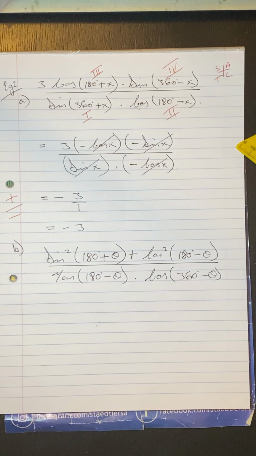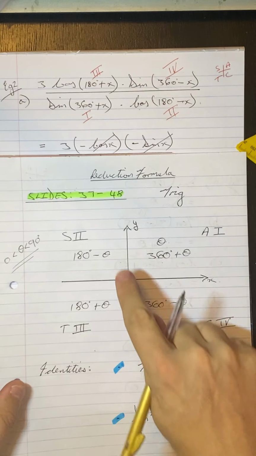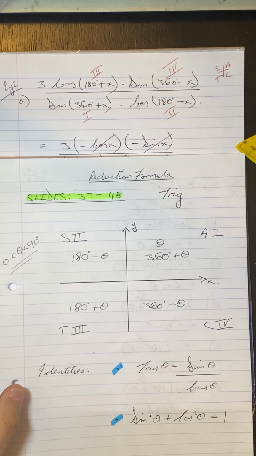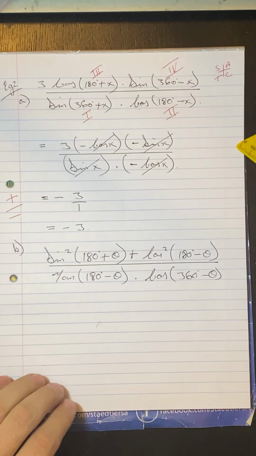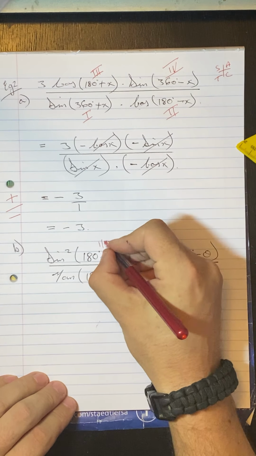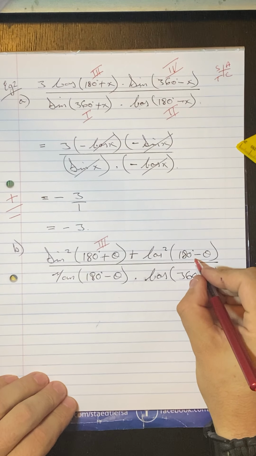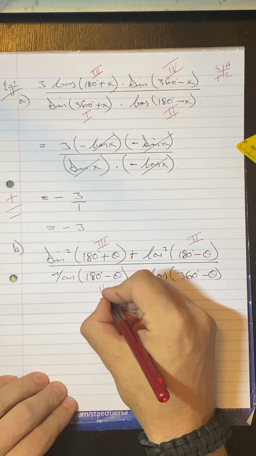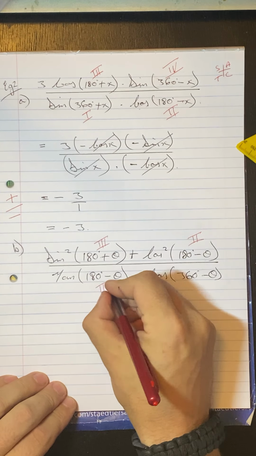Okay, so going back to this, grade 11s, I'm just going to list which quadrants these things are in. Okay, so 180 plus is in the third quadrant, 180 minus is in the second, 180 minus in the second, and then 360 minus is in the fourth.